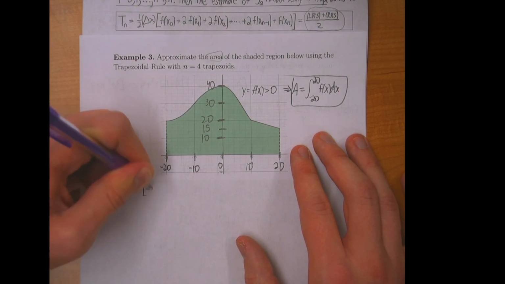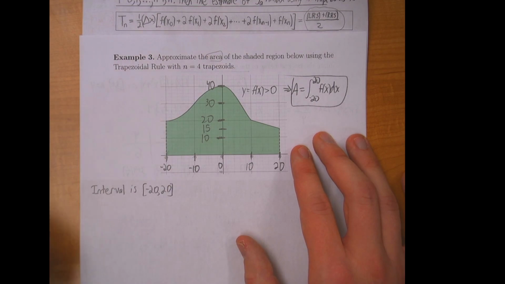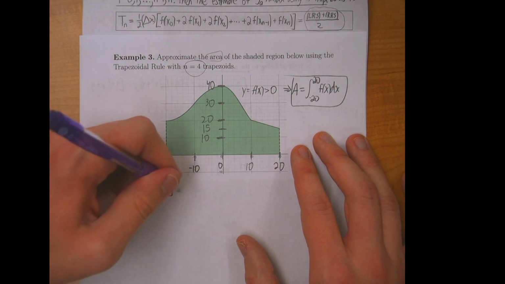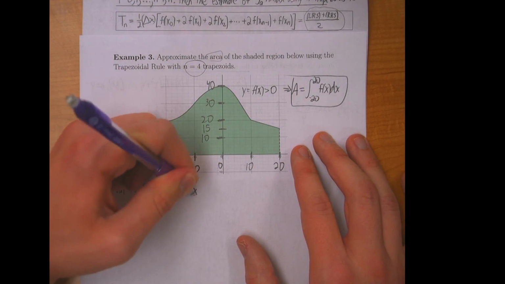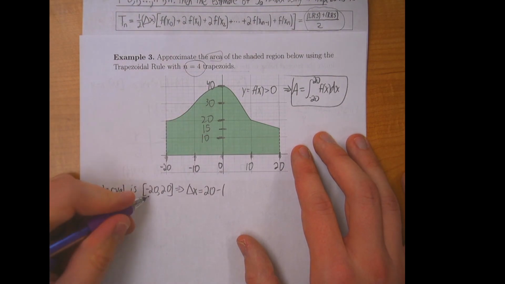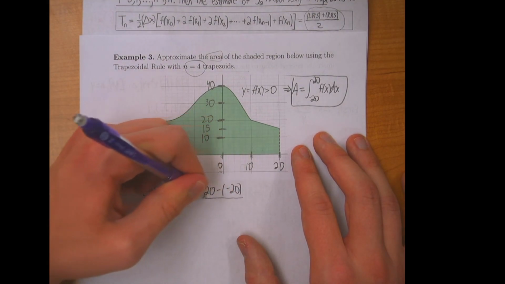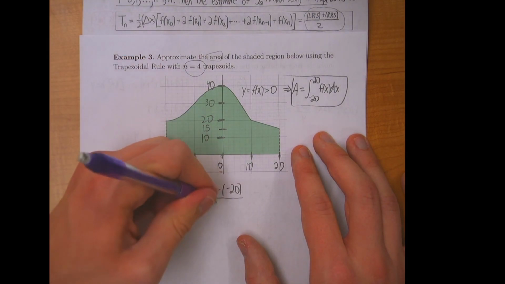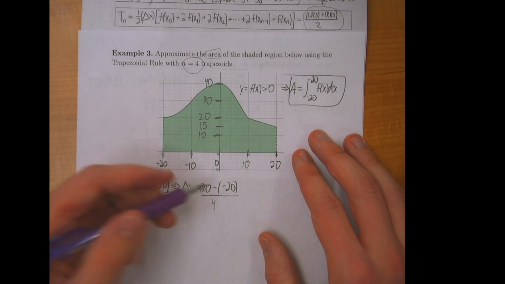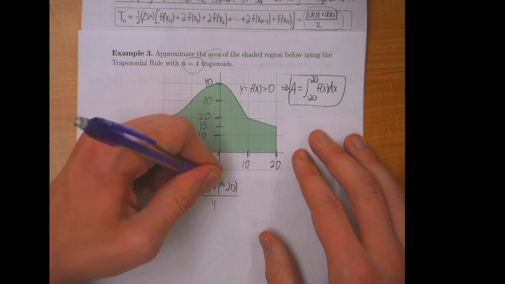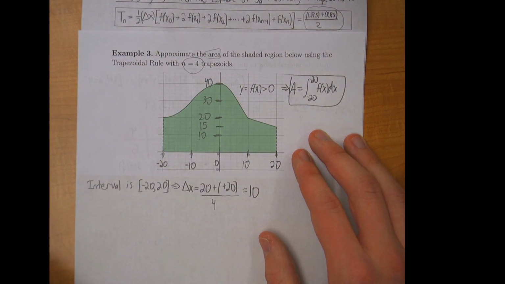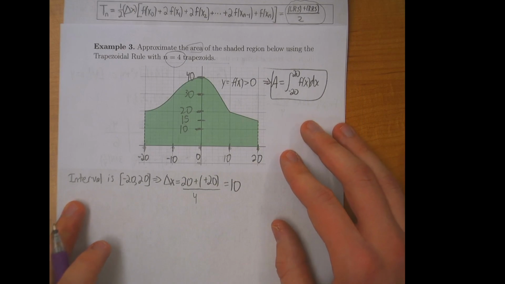is negative 20 to positive 20. So the fact that we have to deal with n equals 4 trapezoids here means you should get that delta x is, in this case, 20 minus negative 20, and then divide by n equals 4. So what you'll notice is that we have a minus negative here, so those negatives will cancel each other out, and you should end up with a good old nice number of 10 here, okay, for delta x.